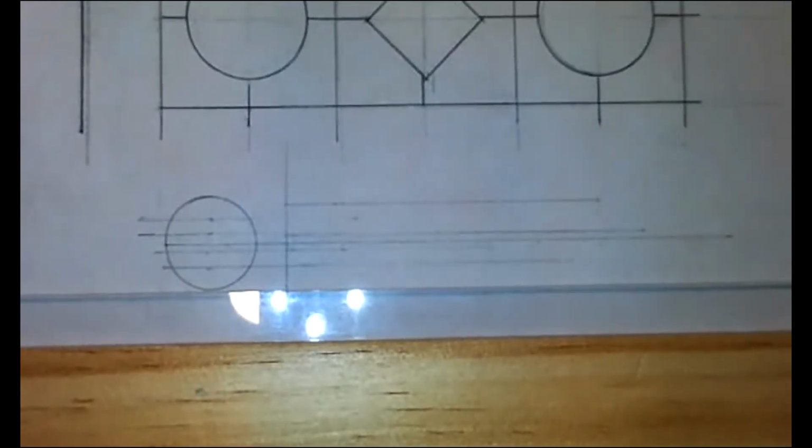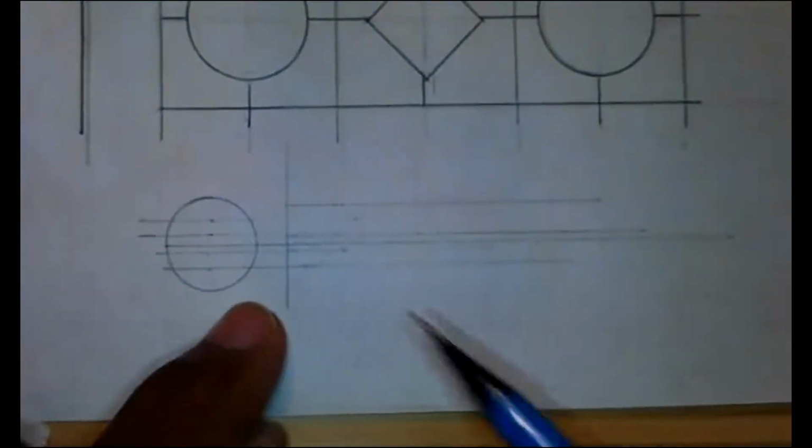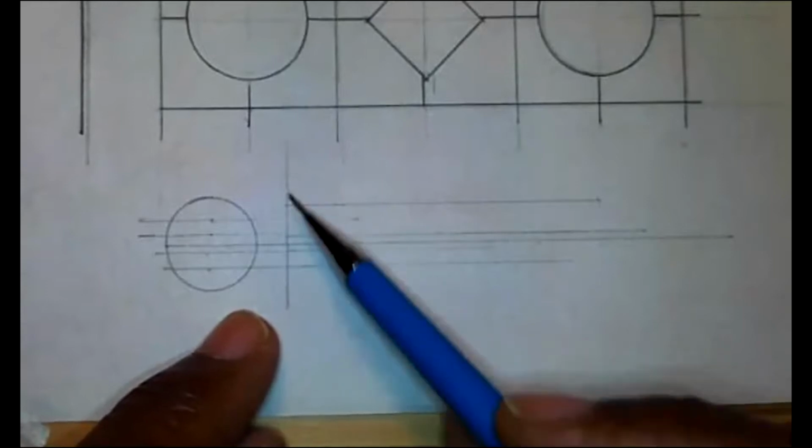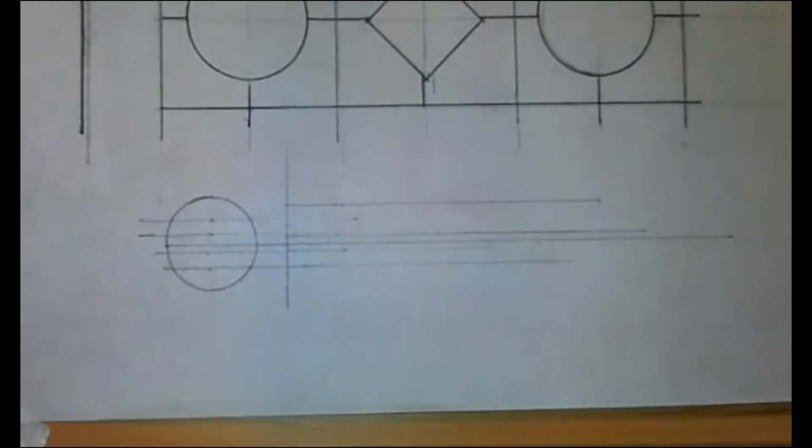Mr. Williams, how high do you want that construction line, the vertical line? It doesn't matter. If you keep it light enough, you don't have to worry about it, because when we make your reproduction, it will not reproduce.